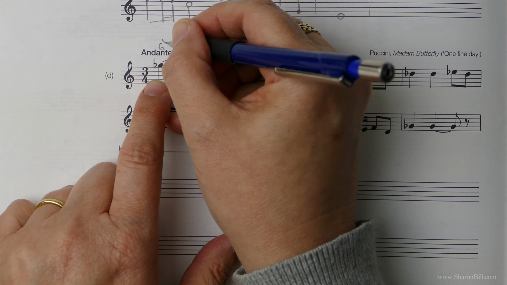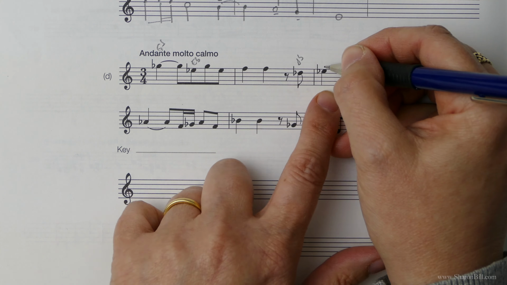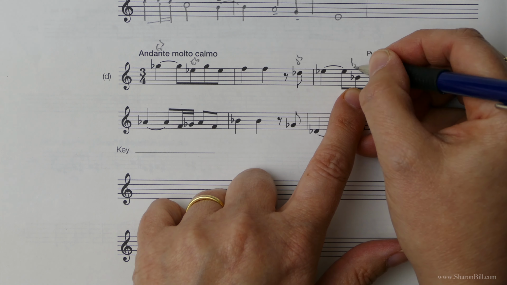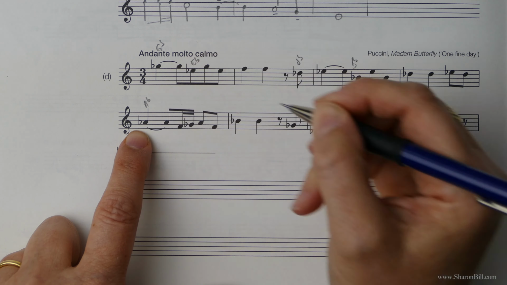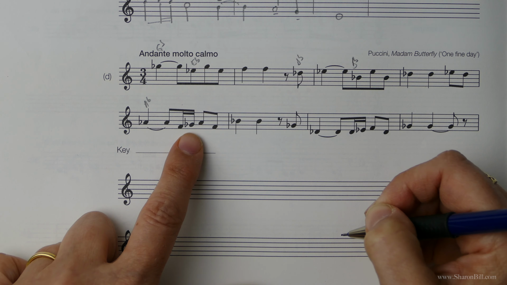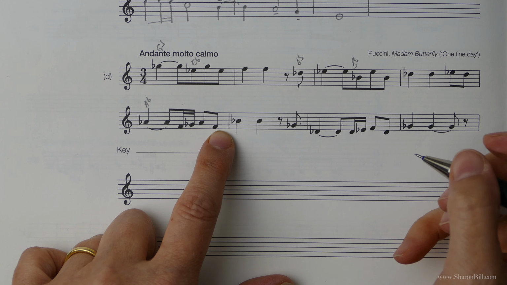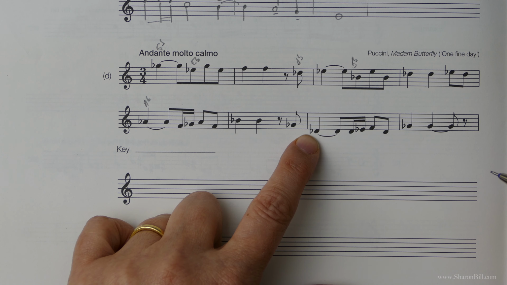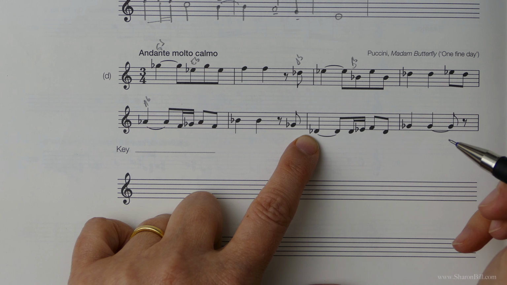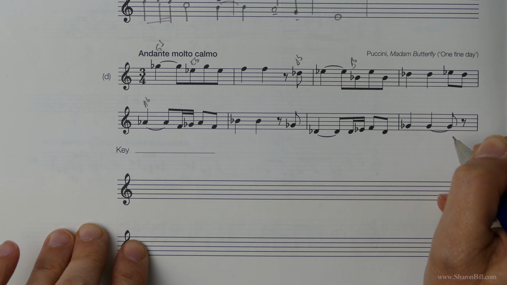We've got a G flat, an E flat, a D flat, another E flat, B flats, another D flat, A flats, another G flat, G flat, D flat. I think we've got everything accounted for there.